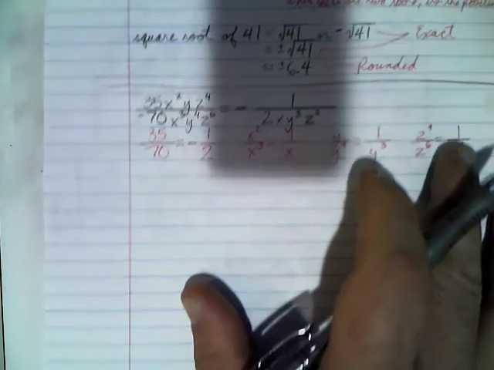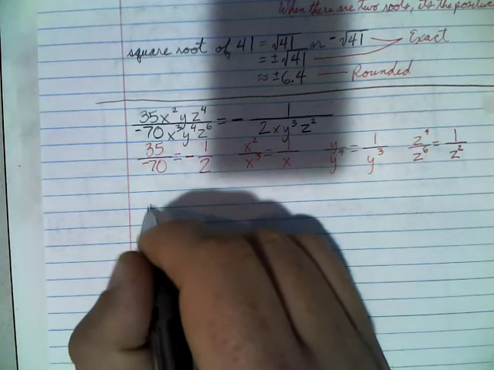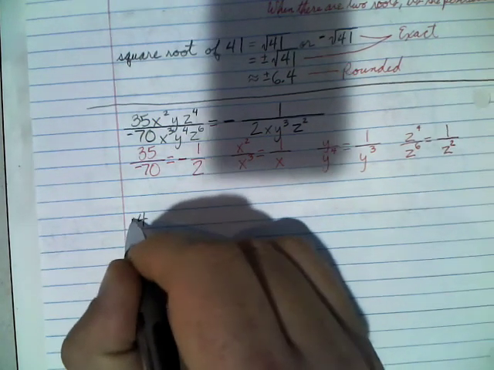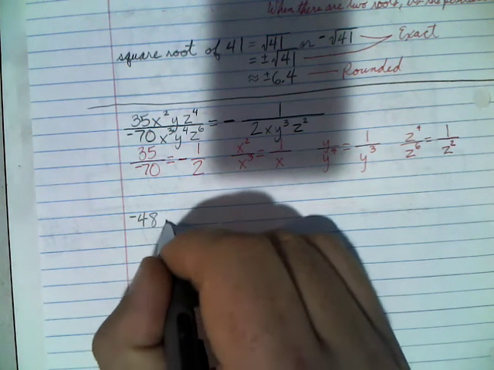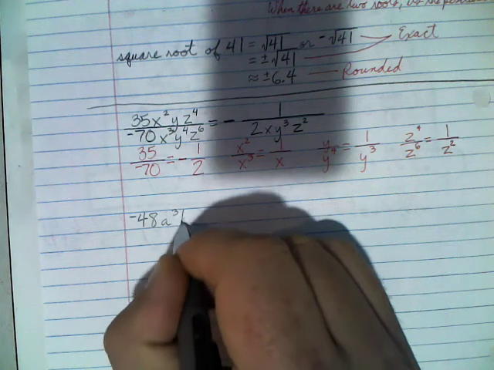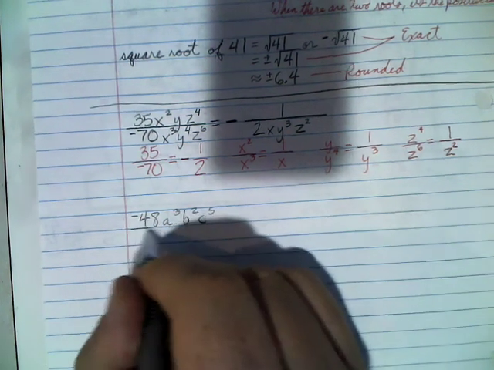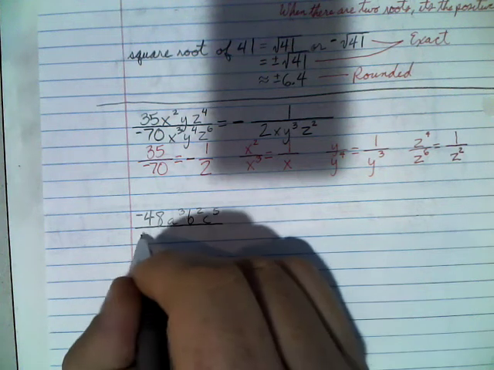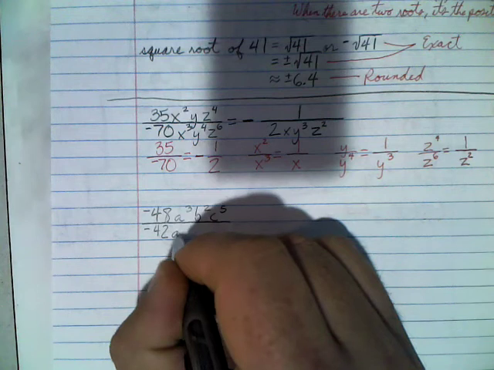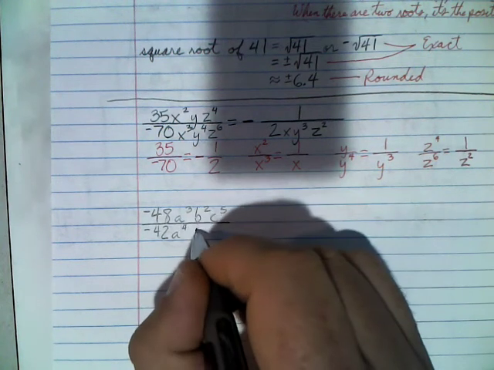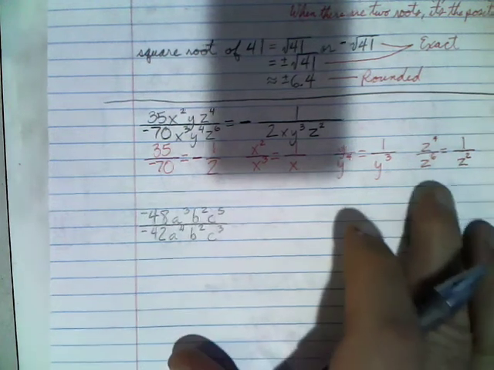All right, so let's check out another one here. This time we'll go with a negative 48 a cubed b squared c to the 5th power all over a negative 42 a to the 4th power b squared c cubed.